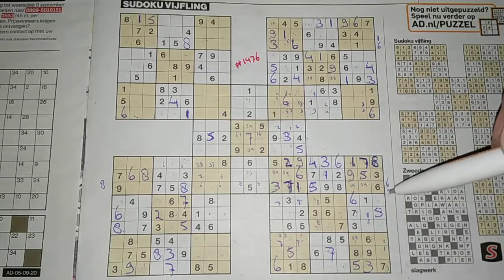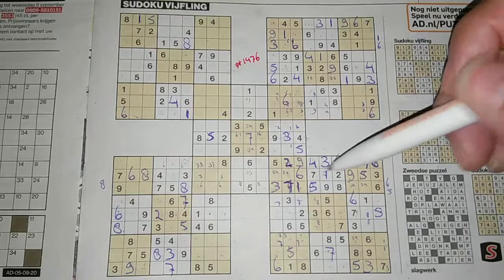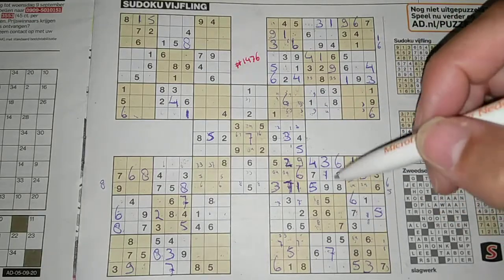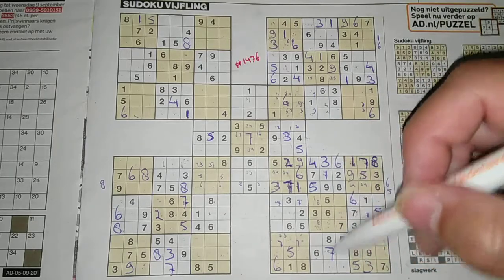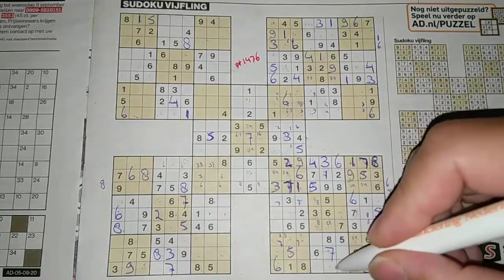3, 2, 4, 7. 6, 8, 8. 2 numbers left. 1, the 2 and the 4 are missing. Let me mark them for you. 2 and the 4.